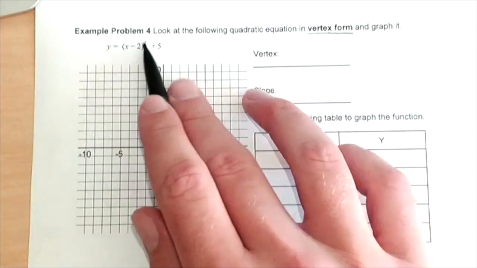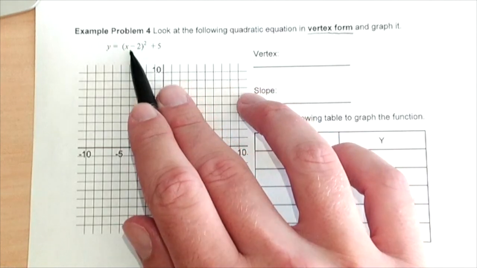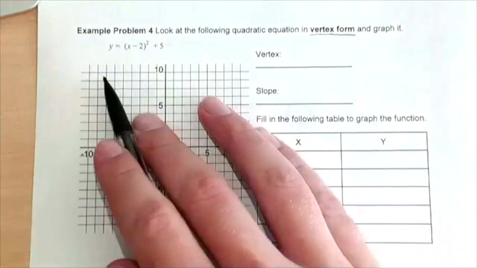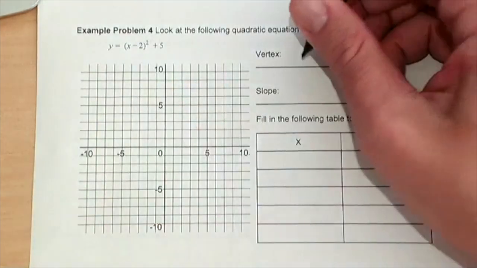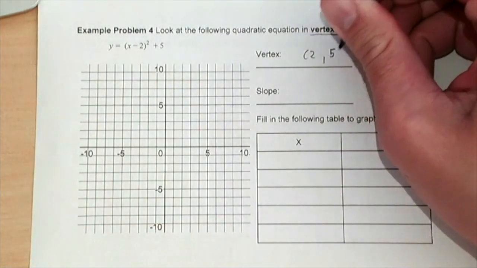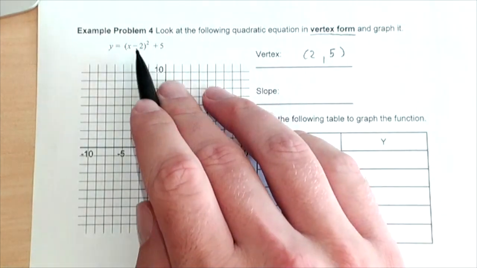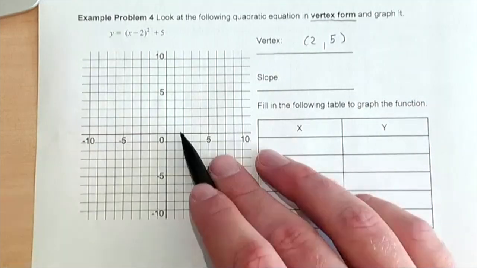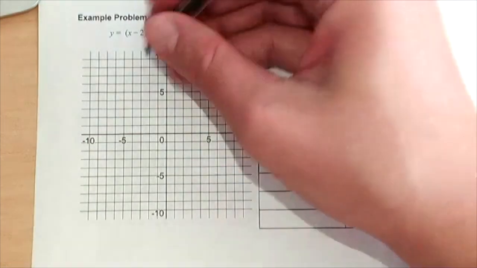Remember that the key to this is that if it's in this form, the number connected to x and the outside number are the vertex. You just have to flip the x number to the positive version if it's negative, or the negative if it's positive. So flip this number, and that gives you the vertex, which is 2, 5.